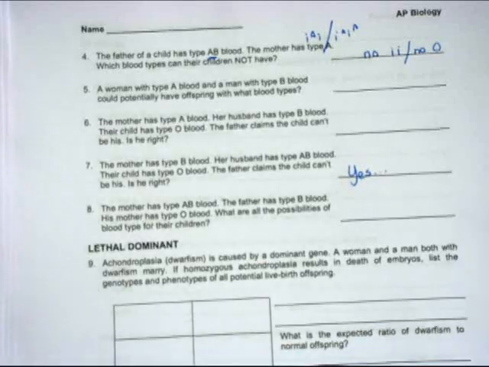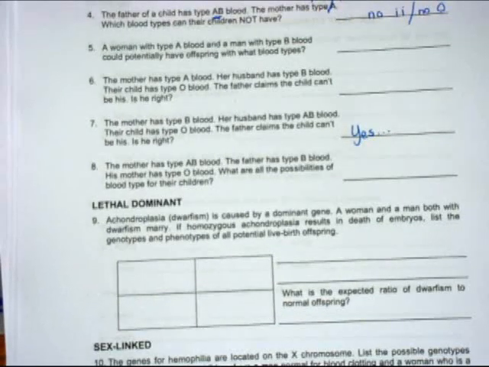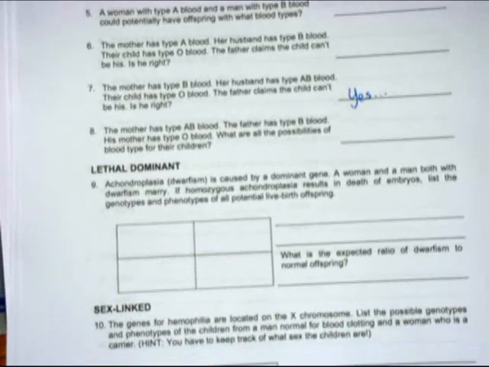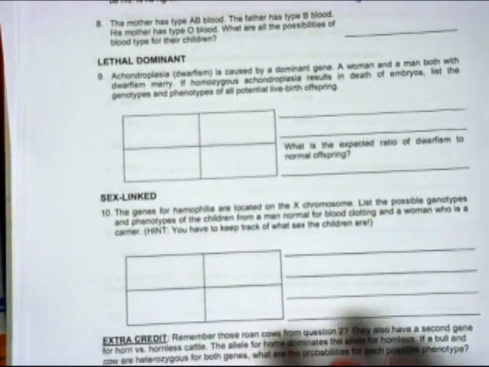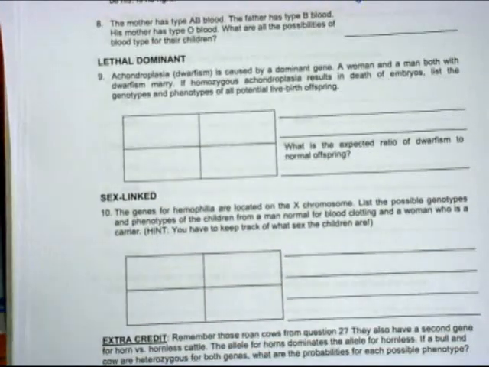It's interesting stuff, I guess. Let's look at the sex-linked example, which is a good example. I'll show you how to write this out. We'll go over this a little bit in class, but this is really interesting stuff, and it's good to learn it.